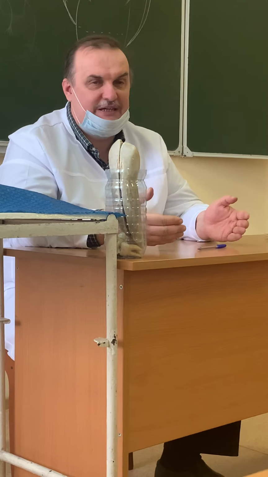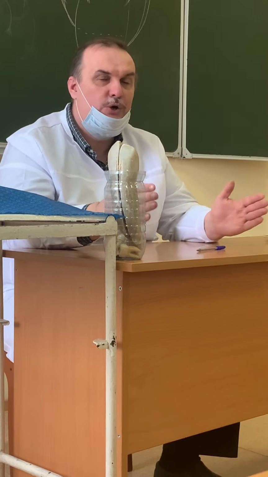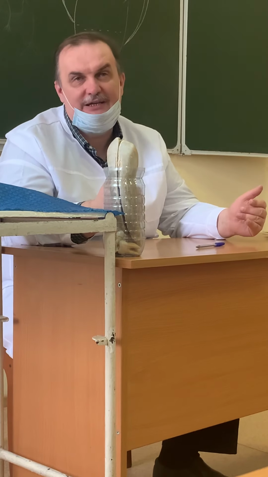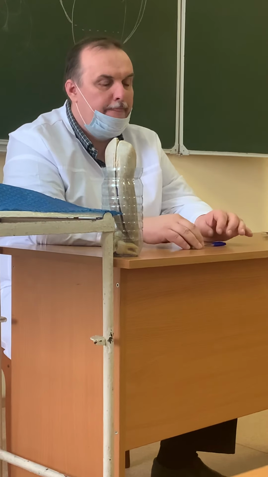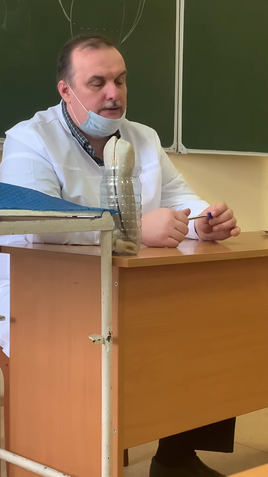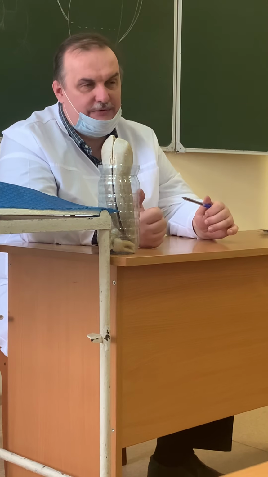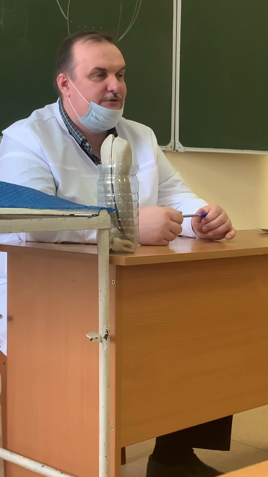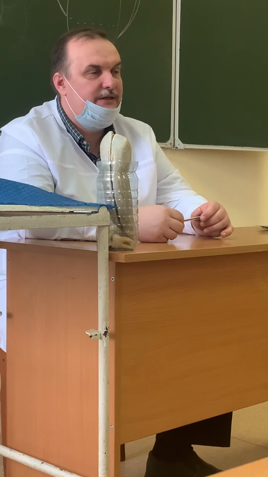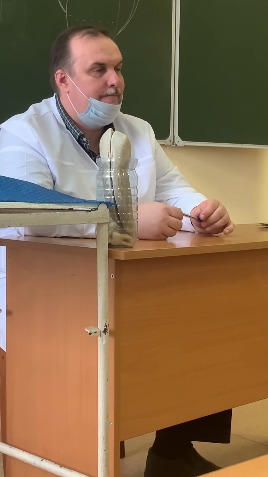What is in the thoracic cage, what is in front, what is lateral, what is behind. Please also answer the topography of the constrictions next time.